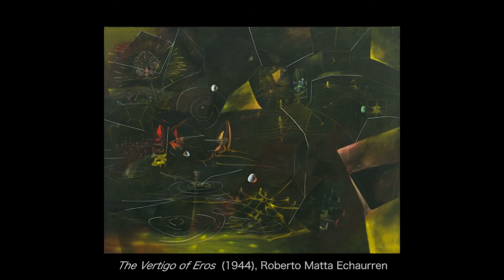This became a theme taken up by artist after artist. We see, for example, in Matta's Vertigo of Eros from 1944, a fascination with space broken up into different planes of geometry, of universes, of spiral galaxies, all of this swirling around in a way that's been unhinged from the absolute order, the clockwork universe that had been left to us from Newton and his legacy.